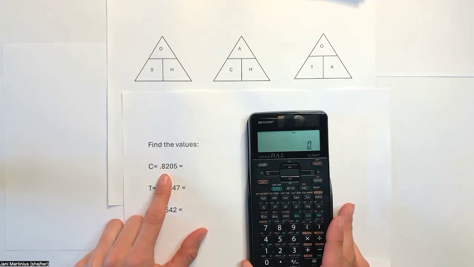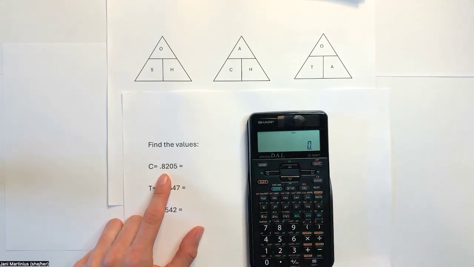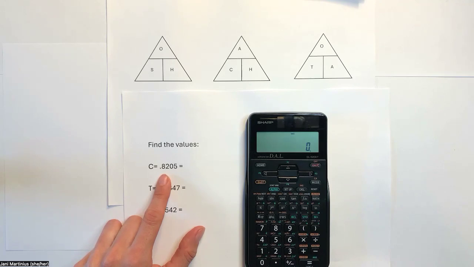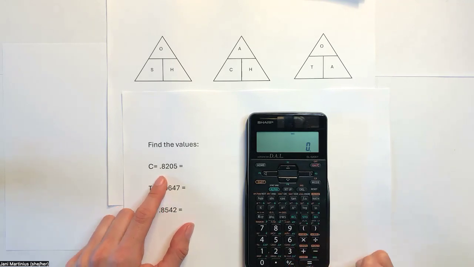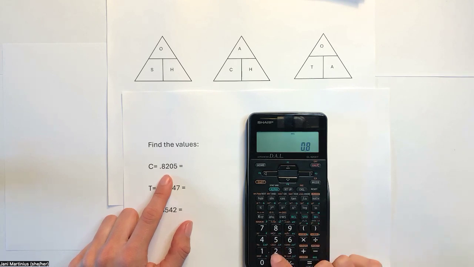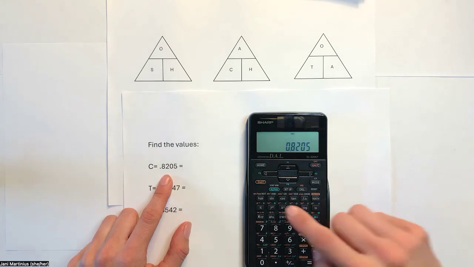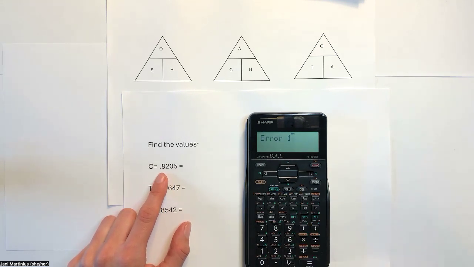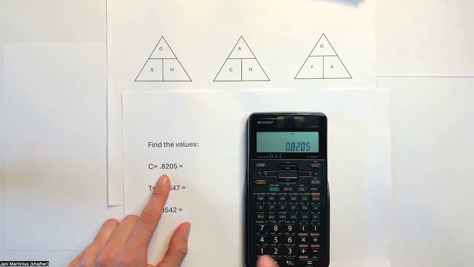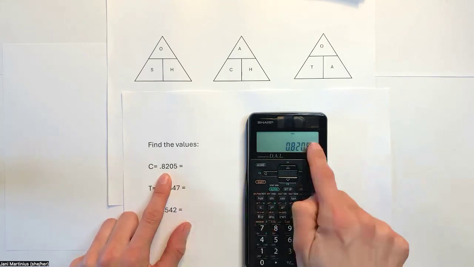So just to practice, this is a ratio that we already figured out. 0.8205. In my calculator, if I now just press the second function and cosine button, it gives me an error message. Yours might do that too. So what I need to do in mine is enter 0.8205. Always make sure you're putting in the numbers correctly.